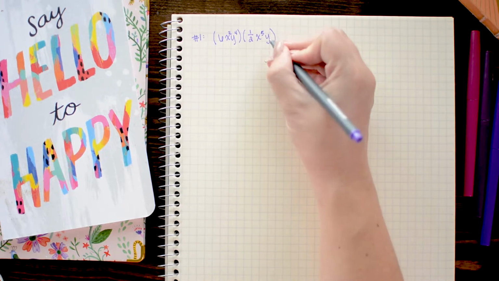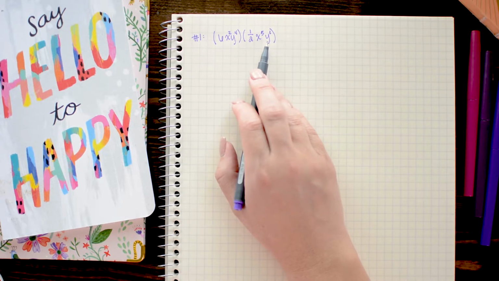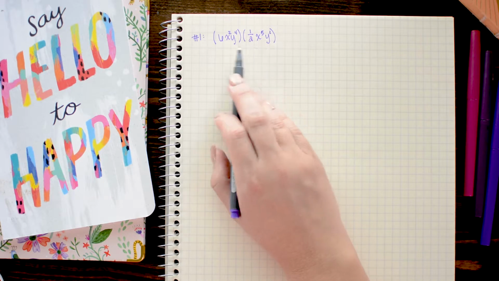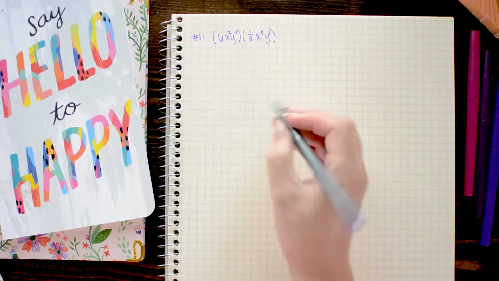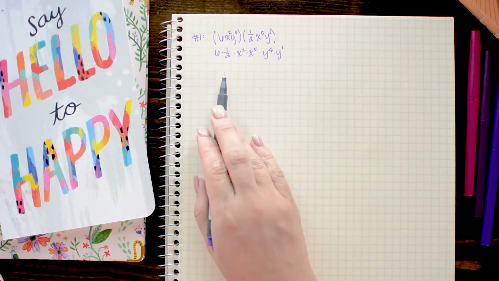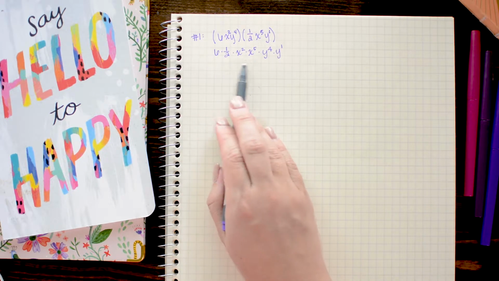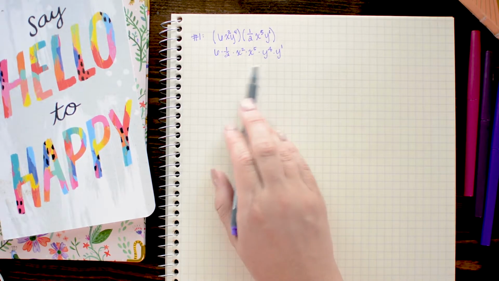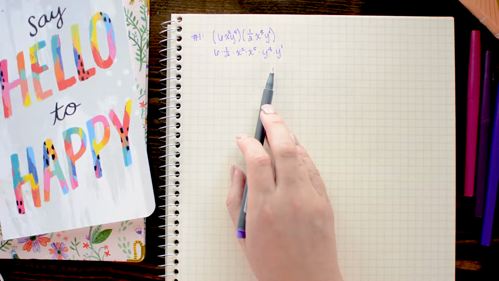If it helps, you can go ahead and write in a little 1 here to remind you that when no power is written, it is implied that it is to the first power. Let's just go ahead and rewrite that out. We'll do a little baby step here to get us started. Okay, so I just reorganized this so we could see that we're multiplying the numbers together, the x's together, and the y's together. Again, this isn't a step you'd always have to do. You could easily skip it, but when you're beginning, it's kind of nice to just stay really organized and see exactly what you're working with.